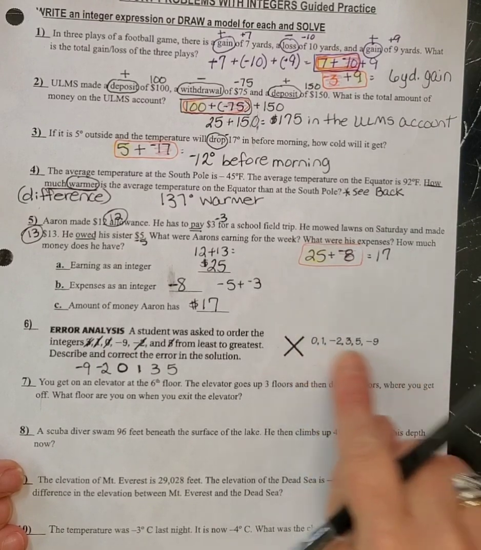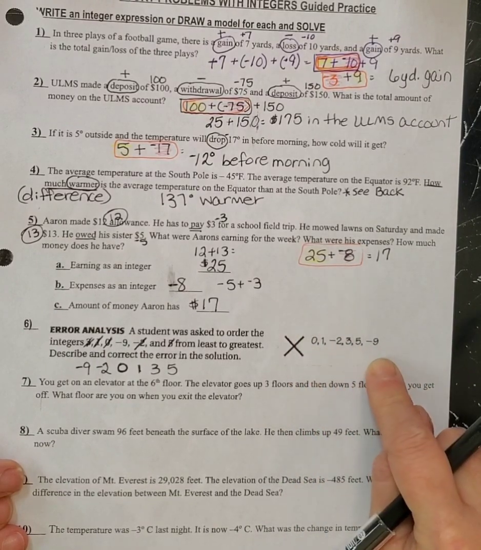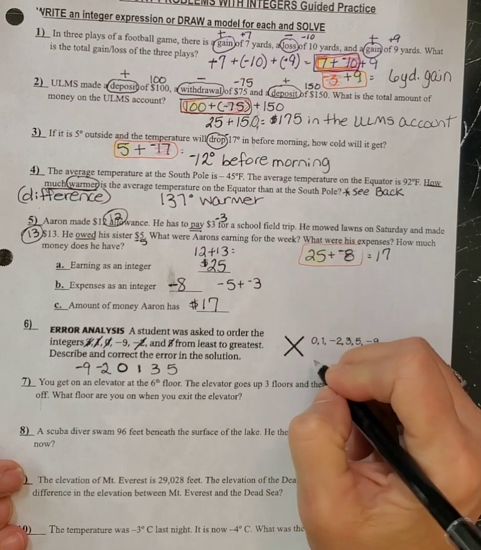So looking at the 2, this person numbered everything as though they were positive.